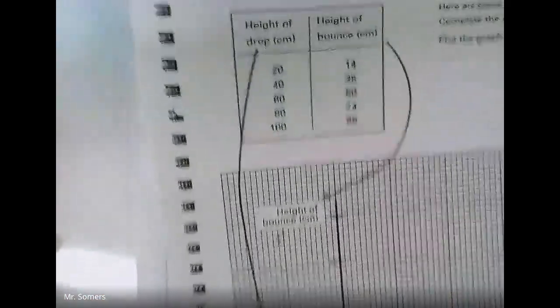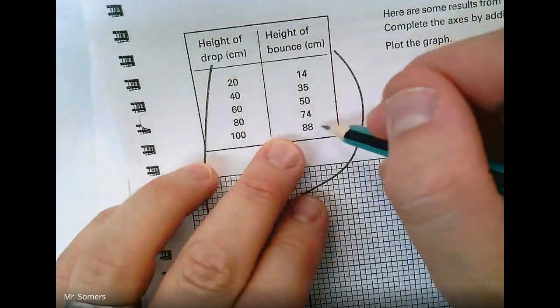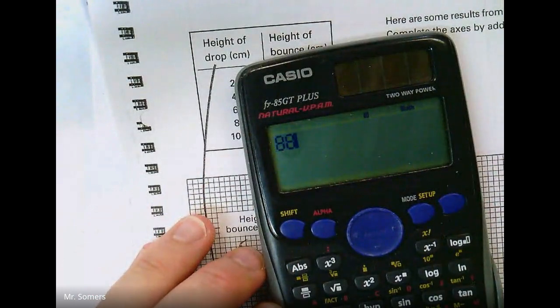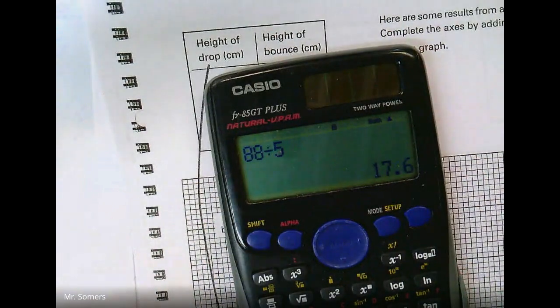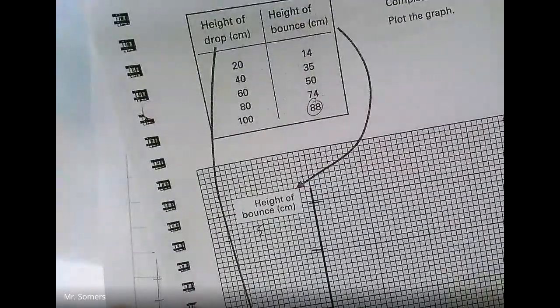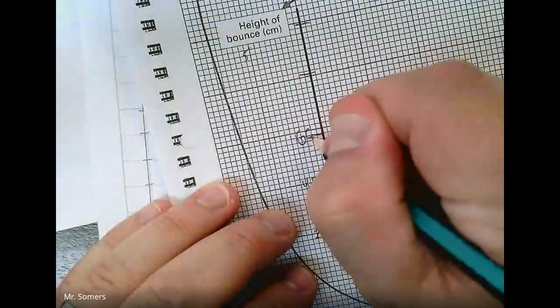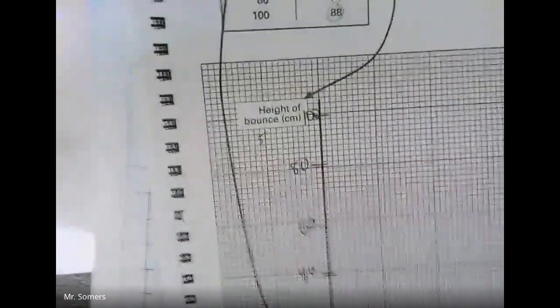You just pick your largest number on the y-axis. The largest number is 88. Calculator, 88 over 5. Okay, 17.6. I'm going to go up by the next value that's a 1, a 2, or a 5. So the next value is 20. So 20, 40, 60, 80, 100. Okay, so hopefully you can apply that.